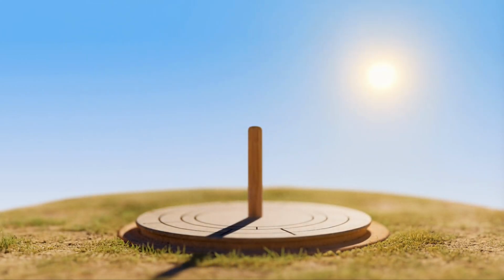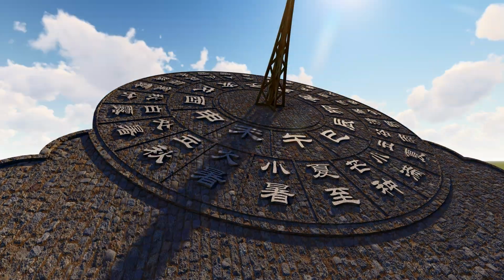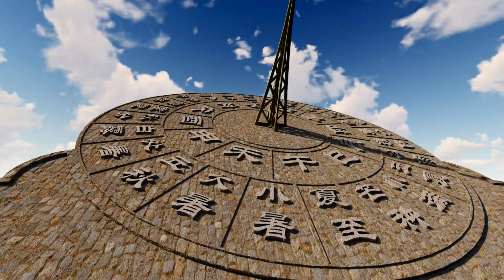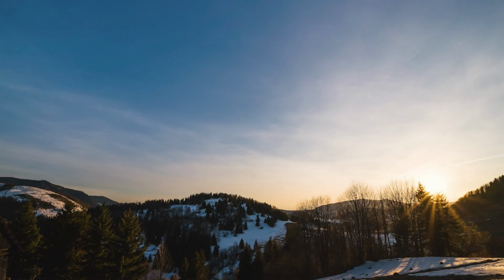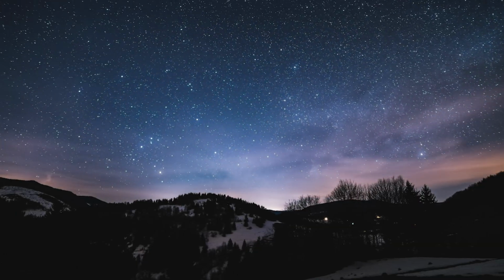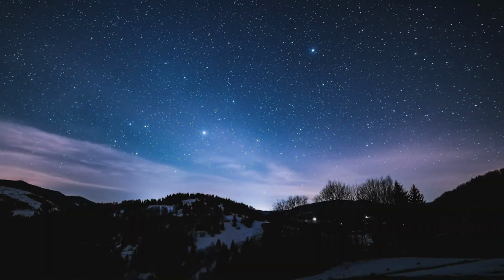By marking the shadow's position at different times of day, people could track hours and even seasons. Sundials taught early astronomers about Earth's rotation and the steady rhythm of day and night. This ancient use of light and shadow became one of humanity's first scientific tools.